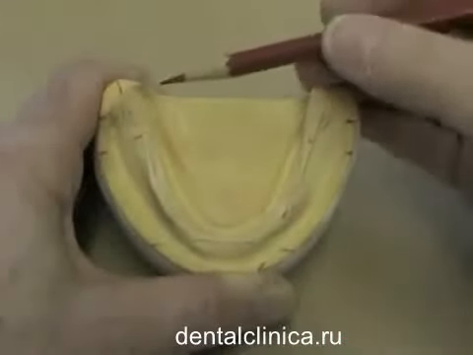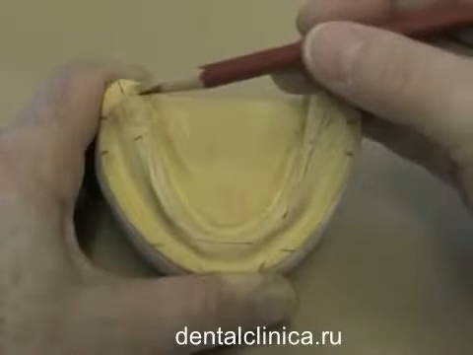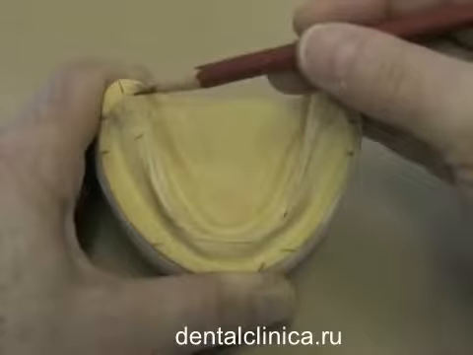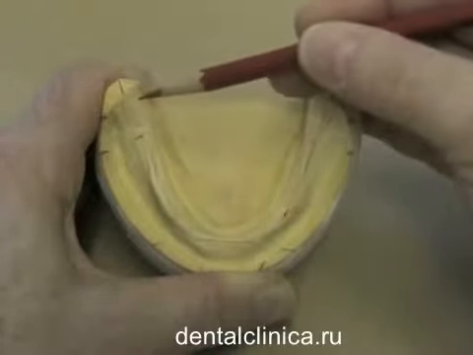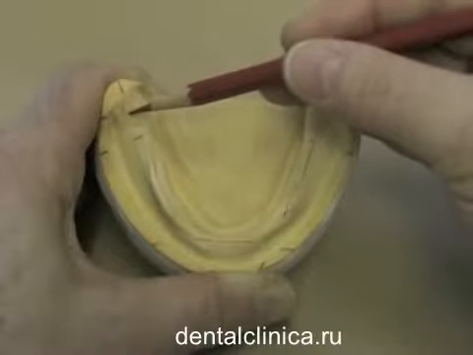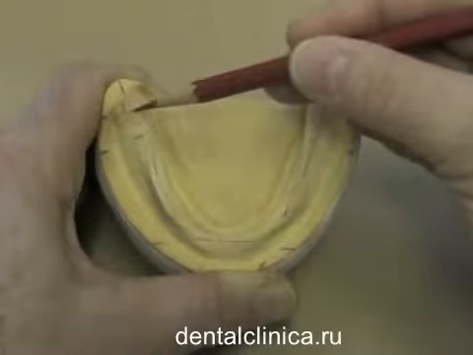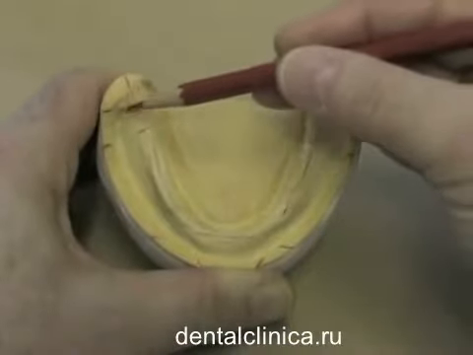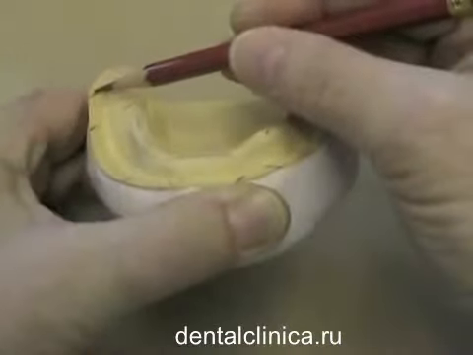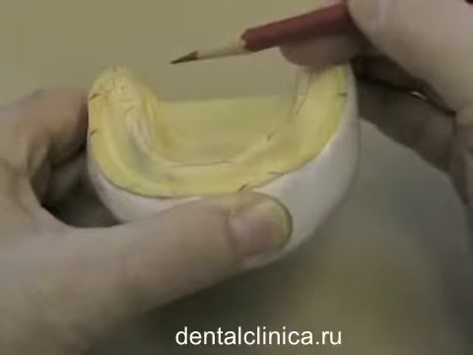Before you begin to set your denture teeth, you should make a couple of reference lines on your cast. Firstly, you should outline the retromolar pad. And on that circle of the retromolar pad, you should put a point midway along the retromolar pad and bring that line outwards. Put it on your land area.